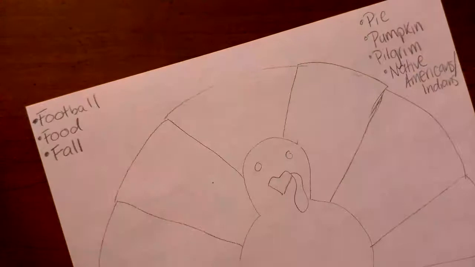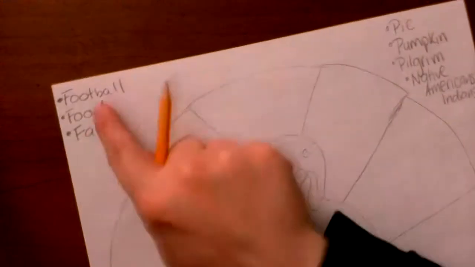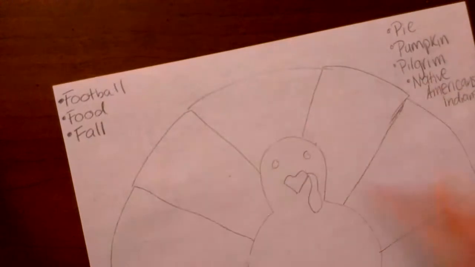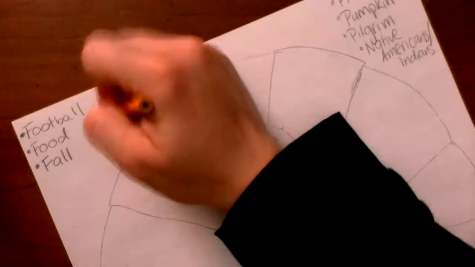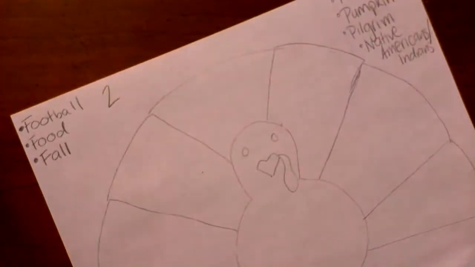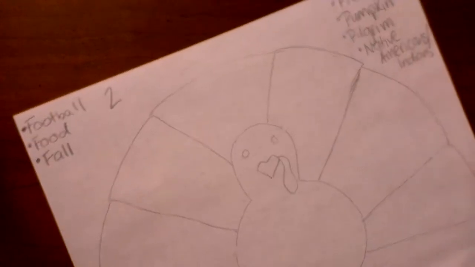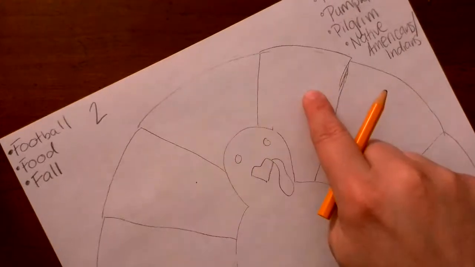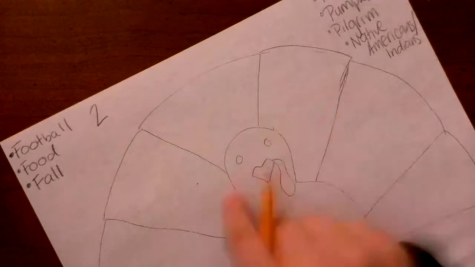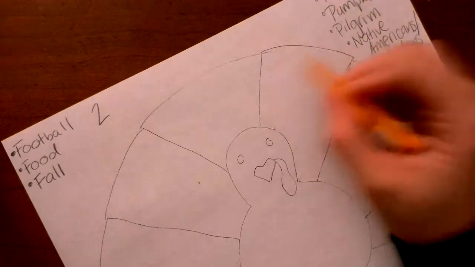Okay, so now that I have a few things that help me think about Thanksgiving, and if you come up with some other ideas, that's great too. I want to turn these words into some things that I could put inside my turkey feathers for patterns. I'm going to pick two things that I could draw that remind me of Thanksgiving. I'm going to pick pie, and I'm going to pick Native Americans. So if I want to draw pie, I'm going to pick two spots across from each other on my turkey to draw some pie patterns. And if it's a pattern, it's going to repeat.